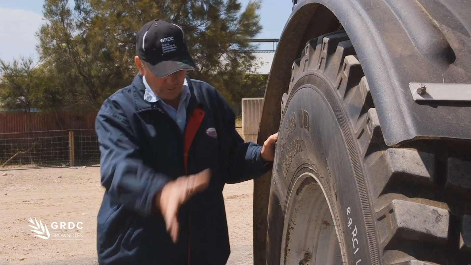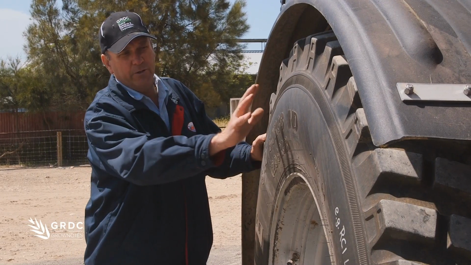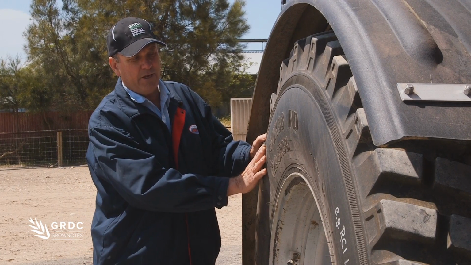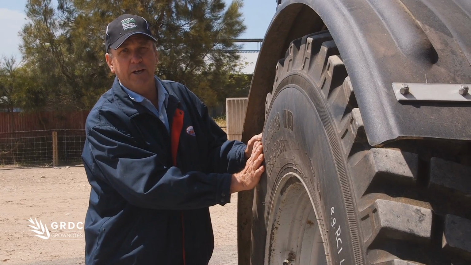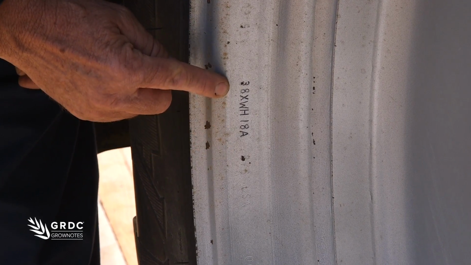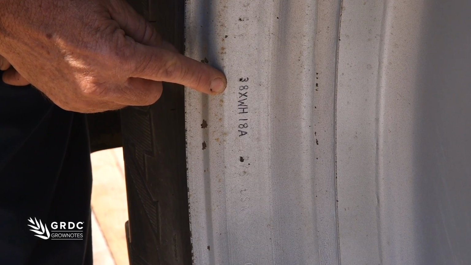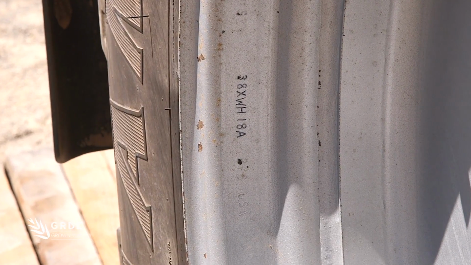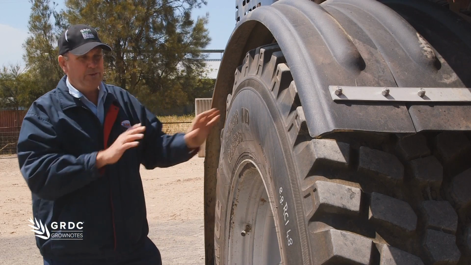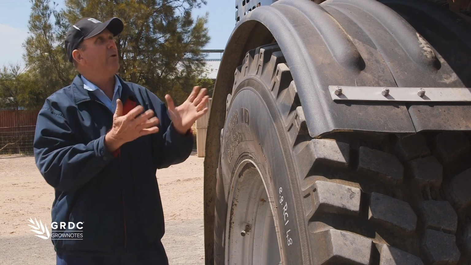Okay, to summarise all of what we've learned about all the numbers on the tyres. We also need the weight information and these numbers when we go into our tyre dealer, including the rim number. When you have a look in the tyre manufacturer's catalogue to see what tyre is matched up to what rim. That's very important.